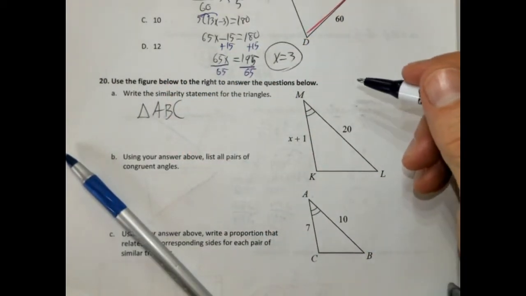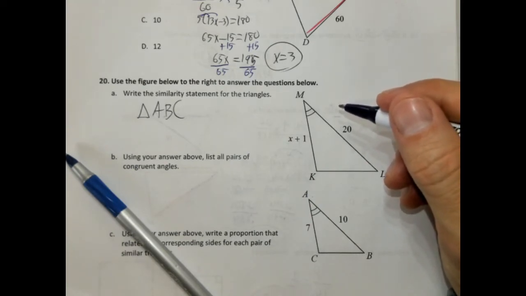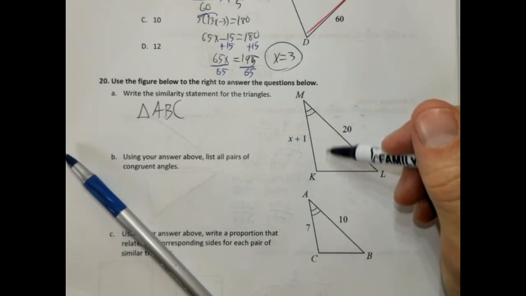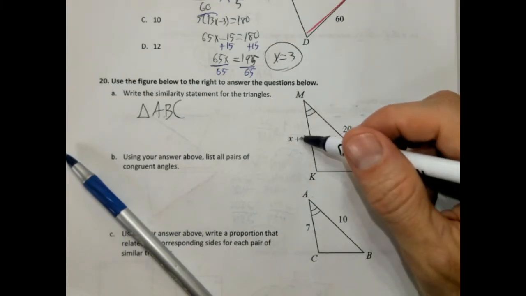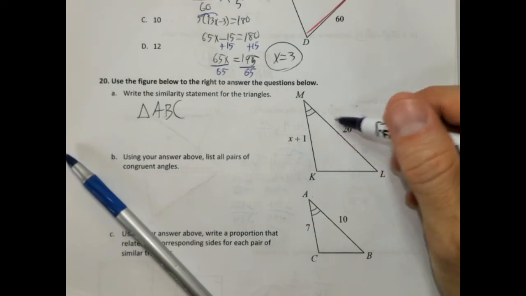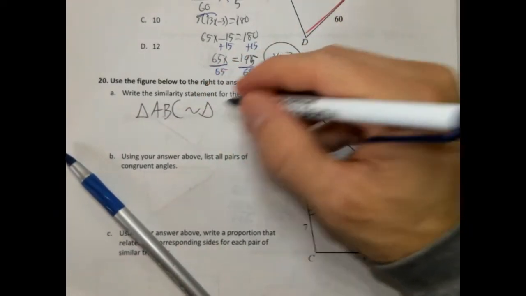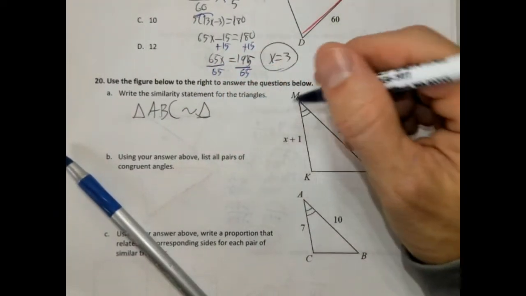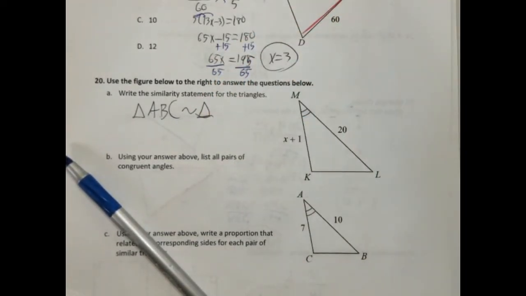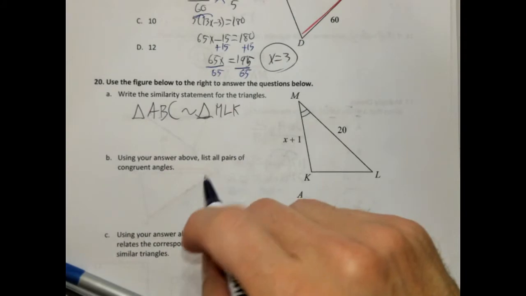Oh, hold on a second. Well, you know, the problem with something like this is we don't really have enough information to know that this is necessarily larger than that. There's not enough information. And we have to assume that these are oriented the same way, so I don't particularly like this example. But we'll do what we can. So we're going to go triangle MLK, even though technically we really don't know if this is smaller than that. We can't assume that it's oriented that way, but in this case I guess we will. MLK.